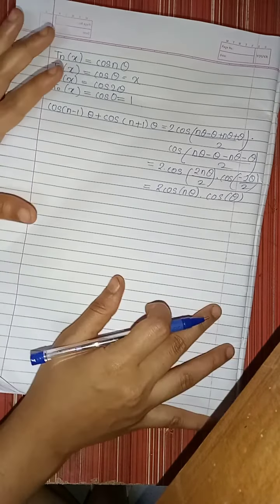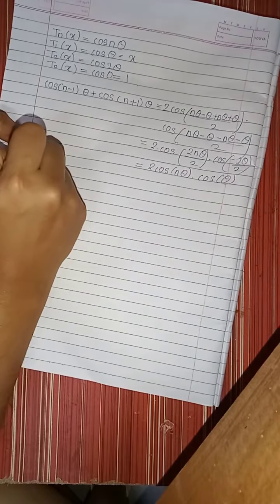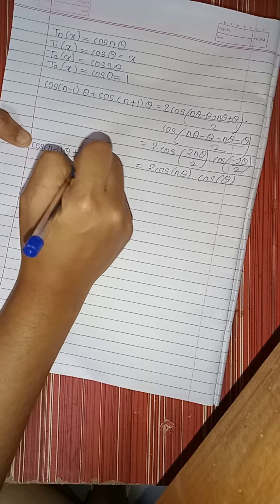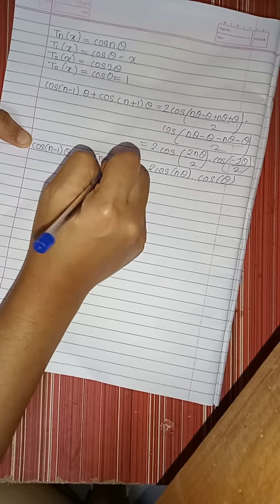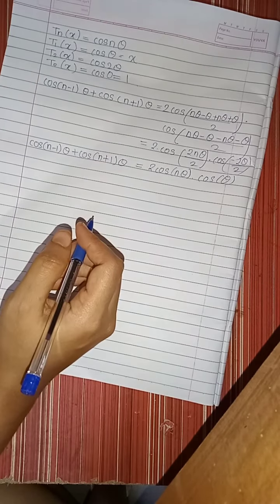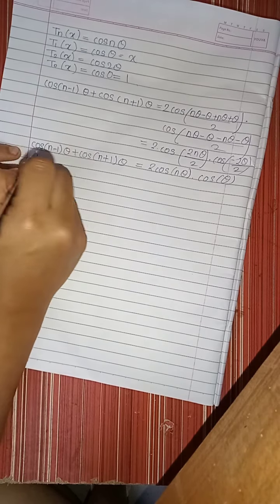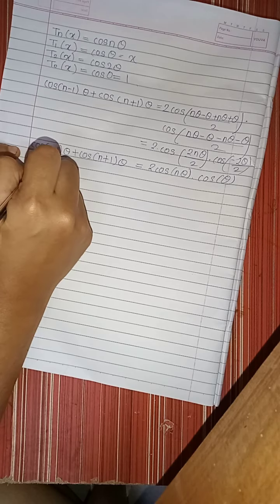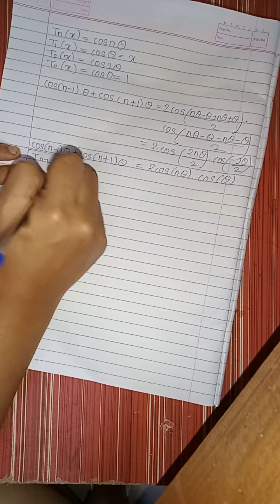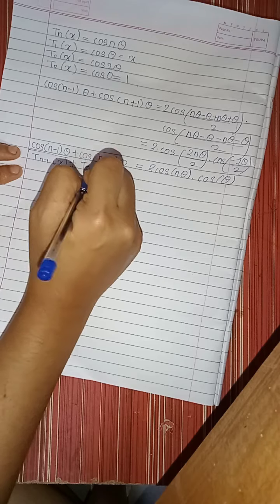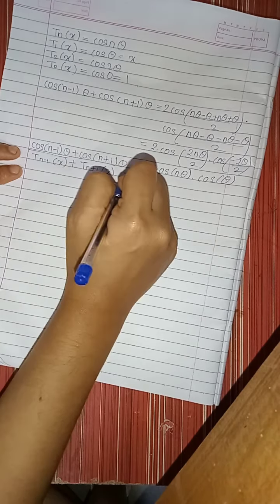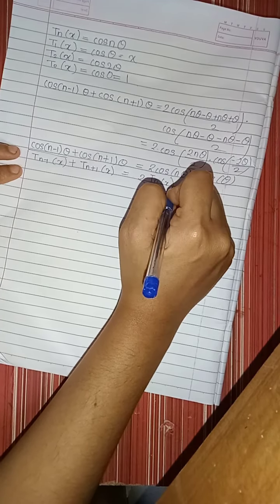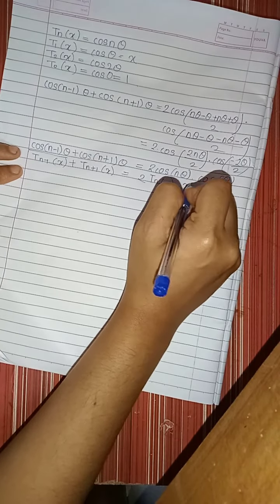So with the help of this, cos of (n minus 1) theta plus cos of (n plus 1) theta, we get one relation of Tn of x: Tn minus 1 of x plus Tn plus 1 of x equals 2 Tn of x into cos theta, which is again our x.